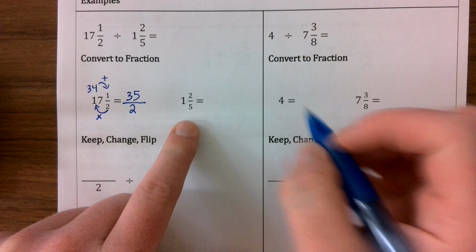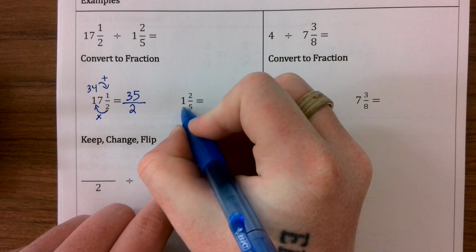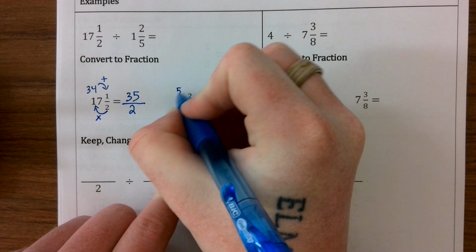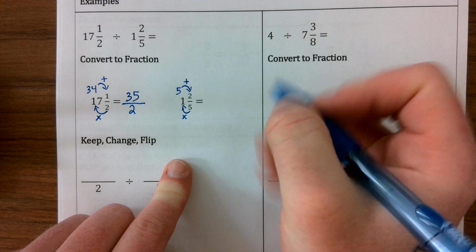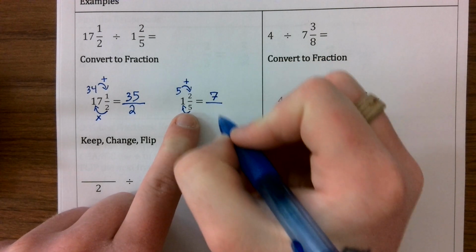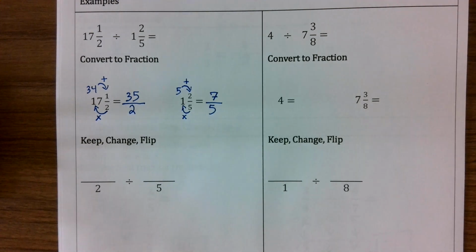We're going to do the same thing over here. So 1 2/5, we're going to multiply 1 times 5, which is 5, and add to the top. 5 plus 2 is 7, so we have 7 on top. And we keep our denominator, we're going to keep that 5 on bottom. So we have 7/5.